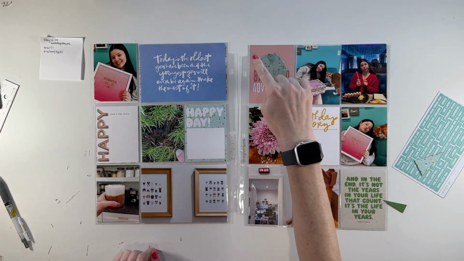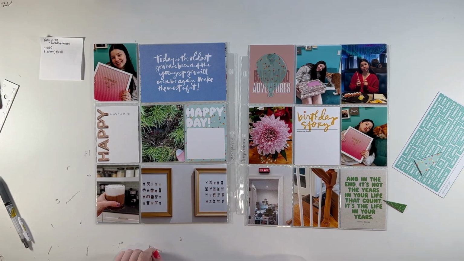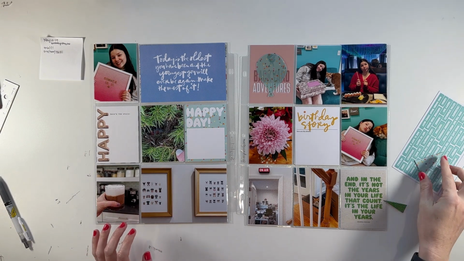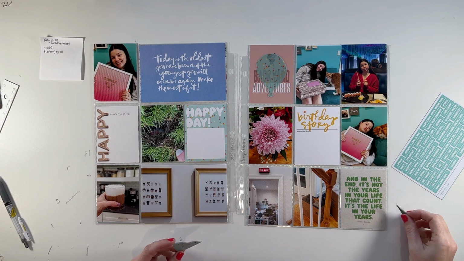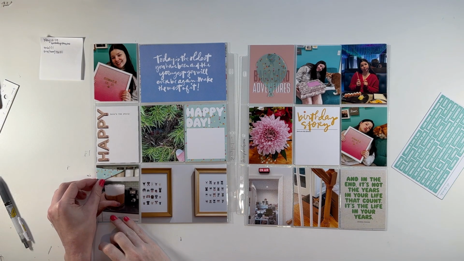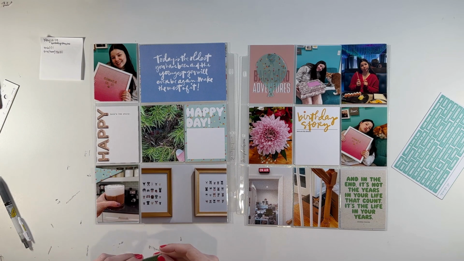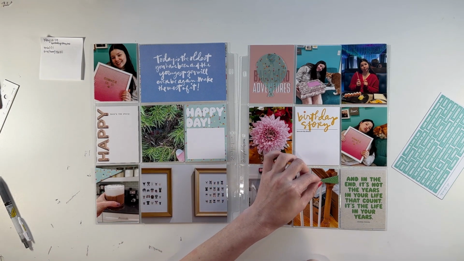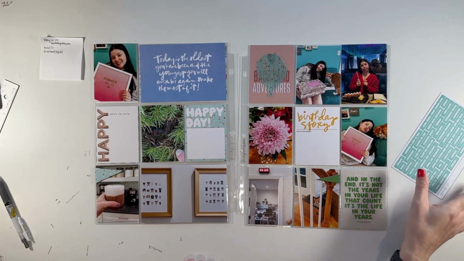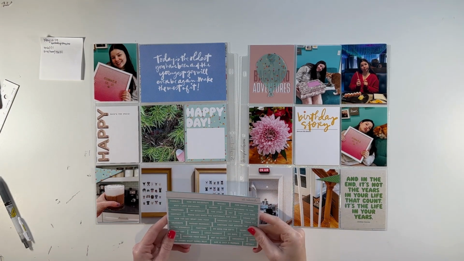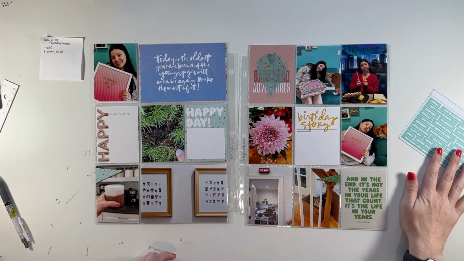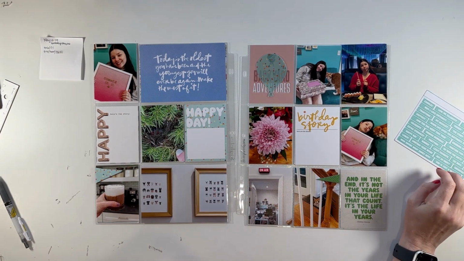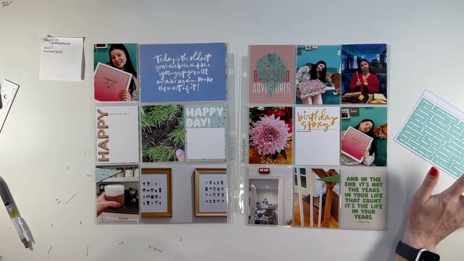I need to cut some white cardstock for a background here. Let's see. Do my journaling, add some embellishments. I have these two little page flag things or triangles, so I will probably put those on a couple of my photos, maybe those two or something like that. And then I have the word phrase strips, which I will probably put on some as well. Maybe I will pair those with some other word phrase strips from my stash.